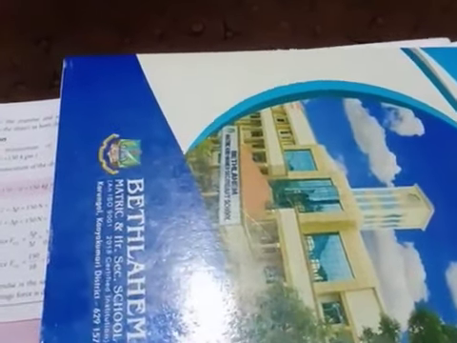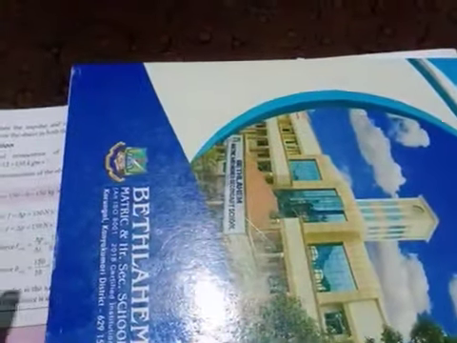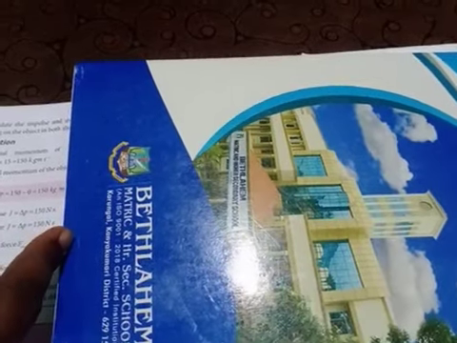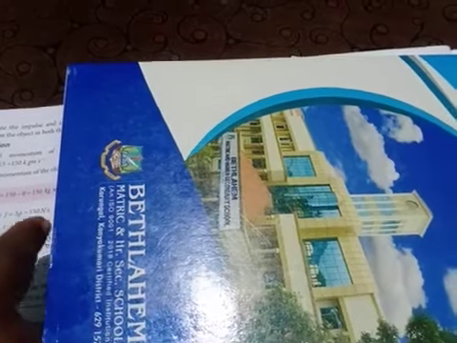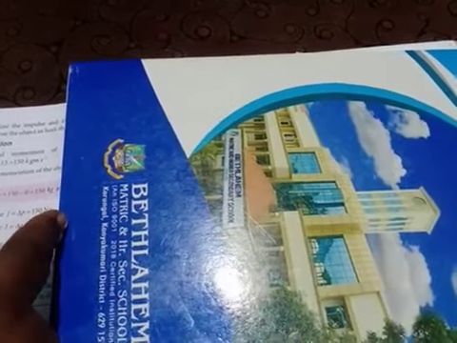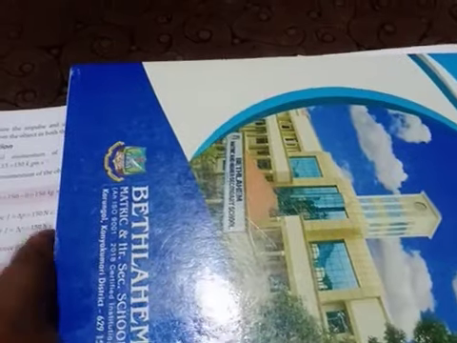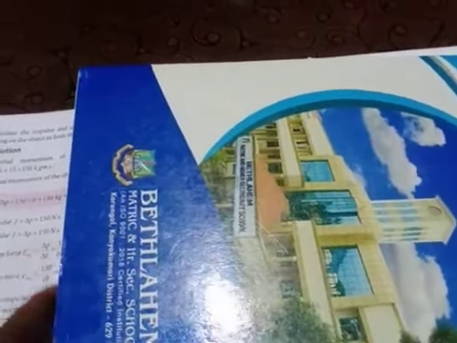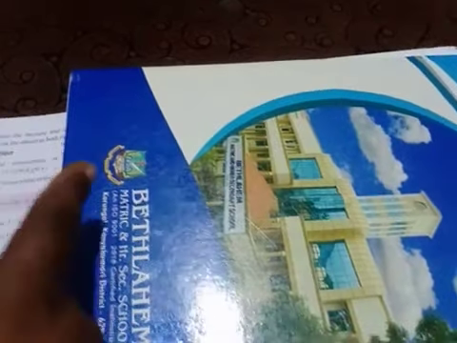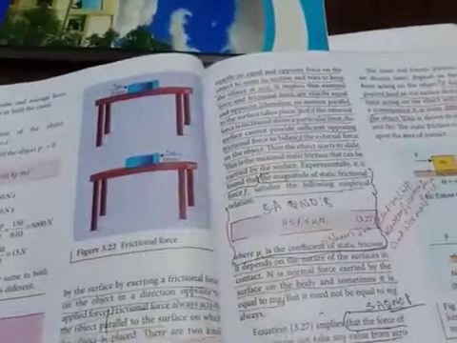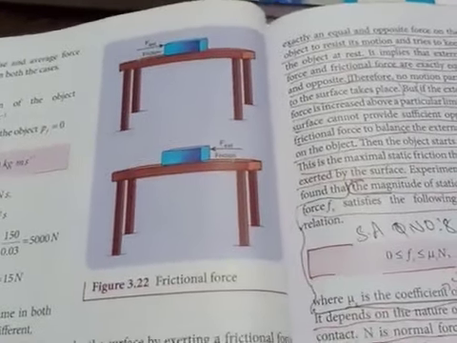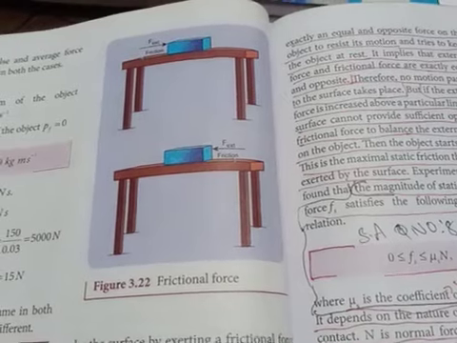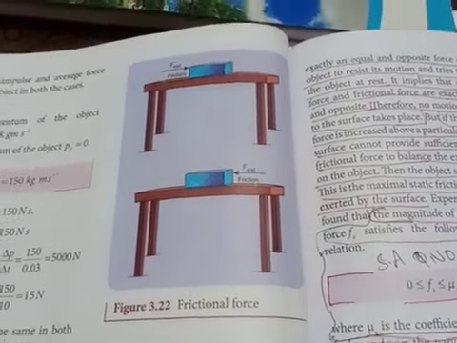So some force opposes the initiation of the motion of the object. It is not moving. The initial motion is being opposed by some force. That is why it is at rest. And that opposing force we call static friction. So static friction is the force which opposes the initiation of the motion of an object on that surface.